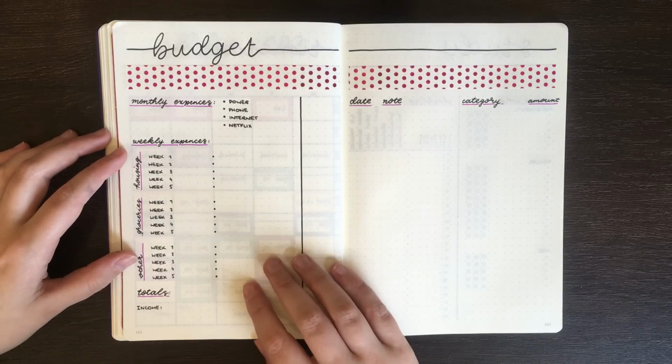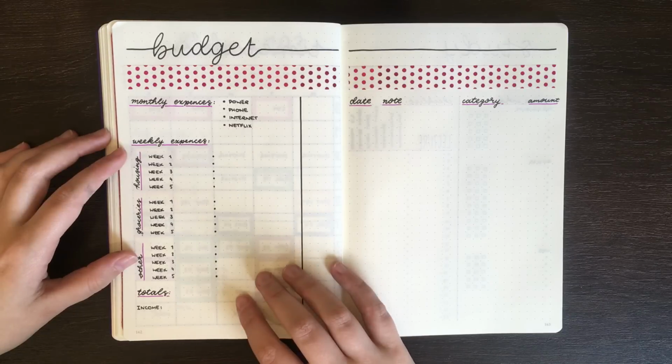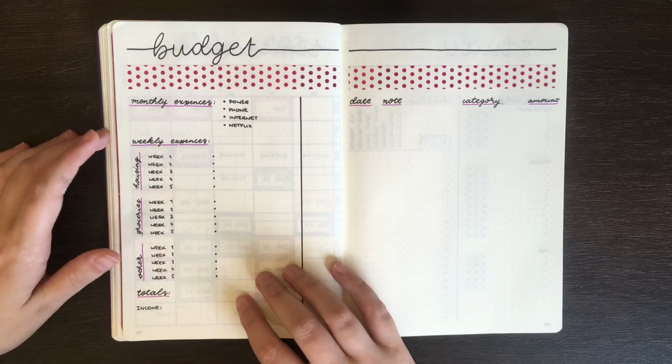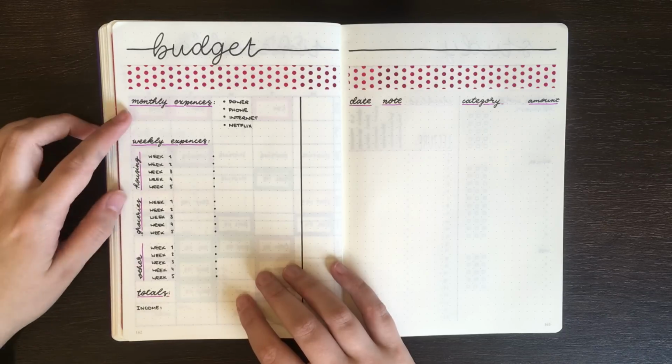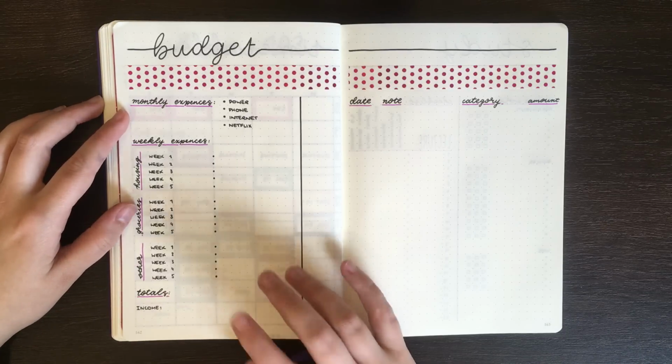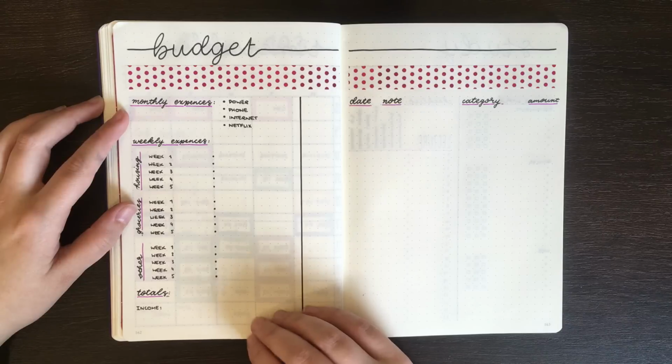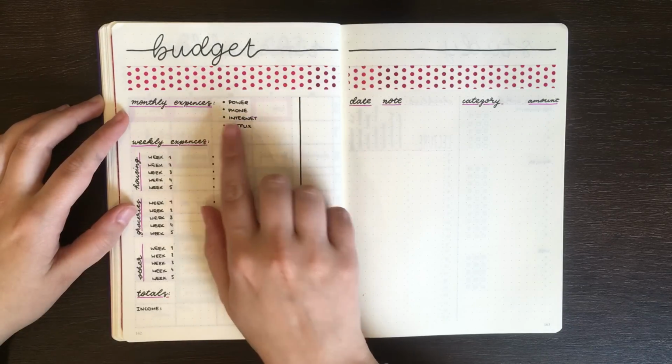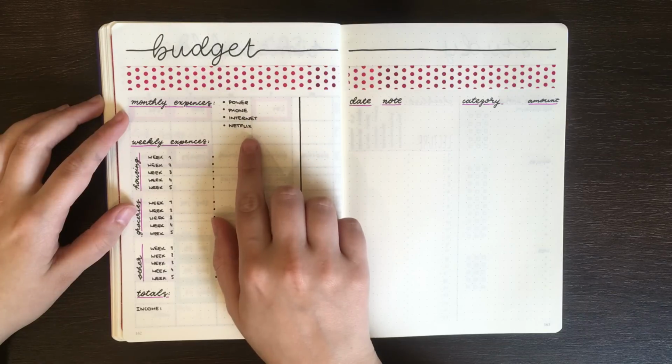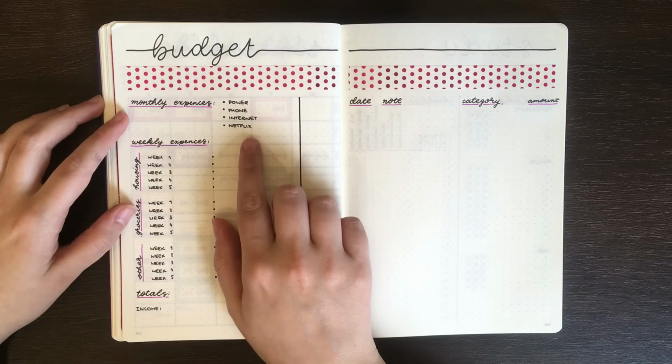This left-hand page, on the other hand, is where you'd actually set budgeting limits for yourself and keep track of monthly expenses. So for the monthly expenses I've written down, these are things that I personally pay for monthly. So things like my power, my phone bill, internet, and also Netflix. You've got to allow some room for fun in your life.